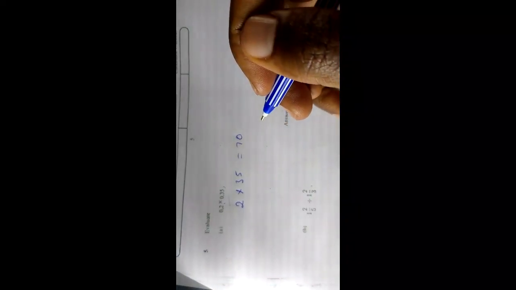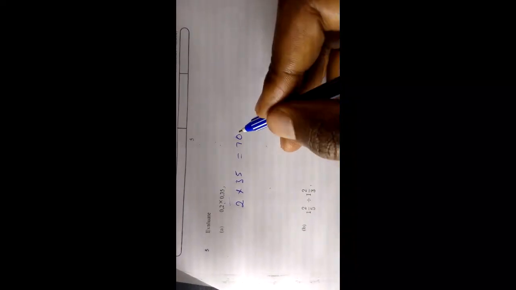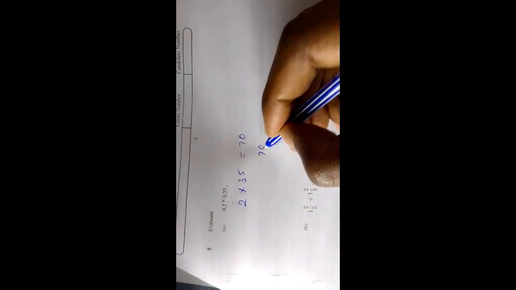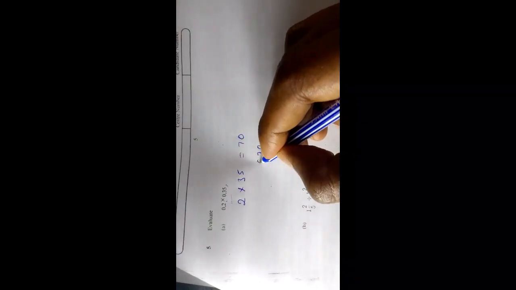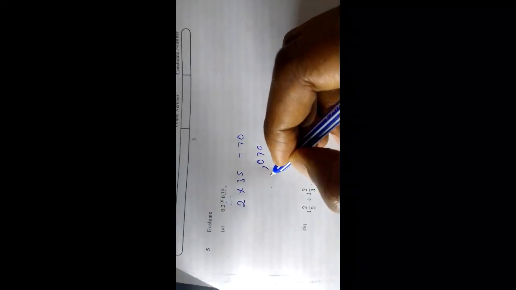And after we get our number, we're going to count how many decimal places altogether were in the original question. This is 1 decimal place, and then here we have 1, 2. So we have a total of 3 decimal places. So if you are going to put it to 70 with 1, 2, the third is here, and then we put our comma here, so it's 0. So it means the answer is 0,70.